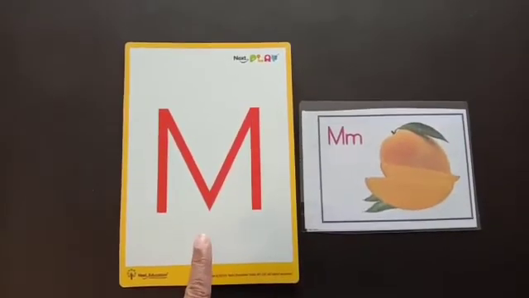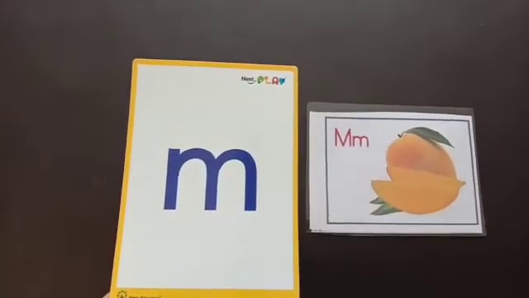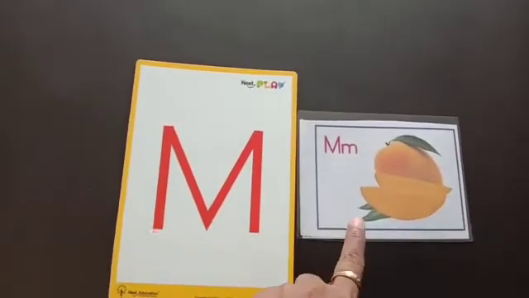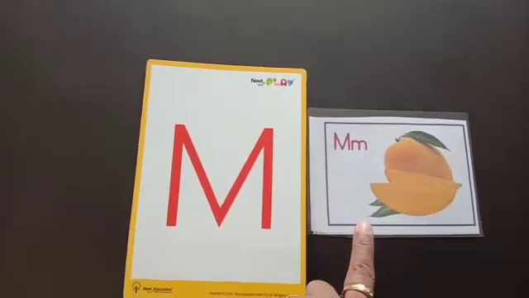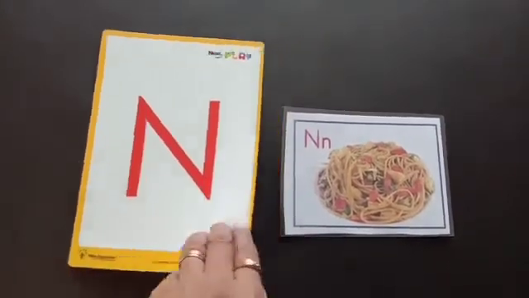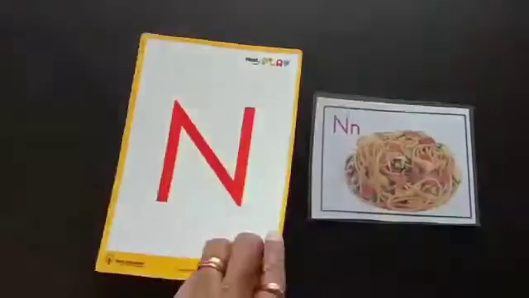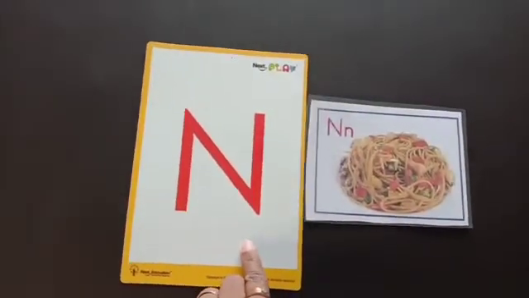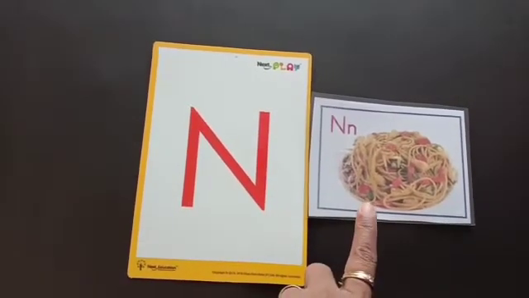This is alphabet M. Capital M. Small m. M for mango. M for mango. This is alphabet N. Capital N. Small n. N for noodles. N for noodles.